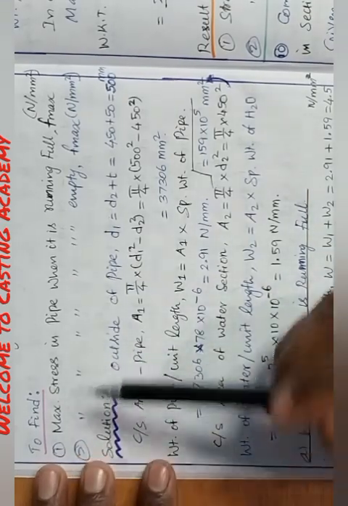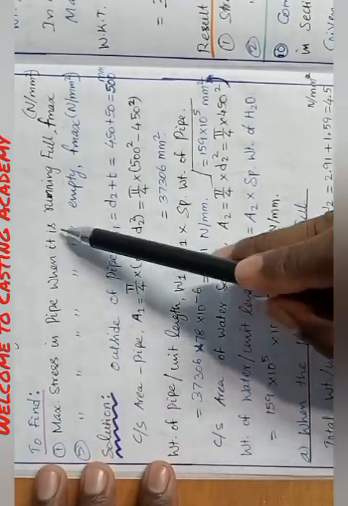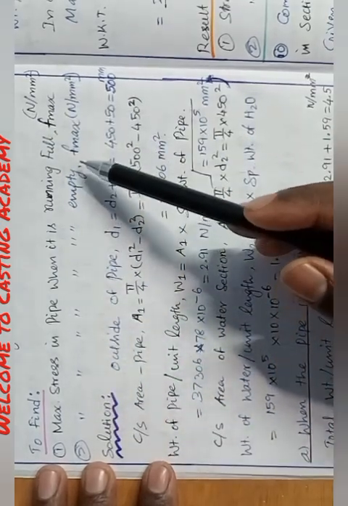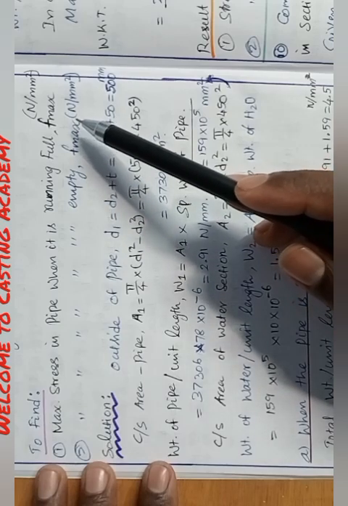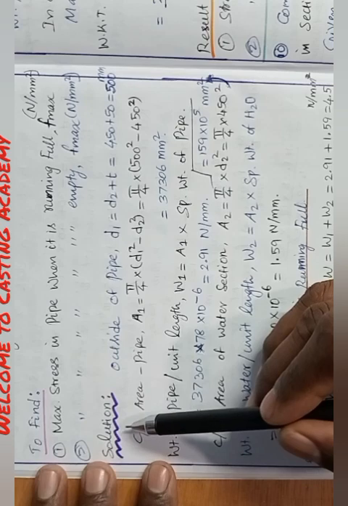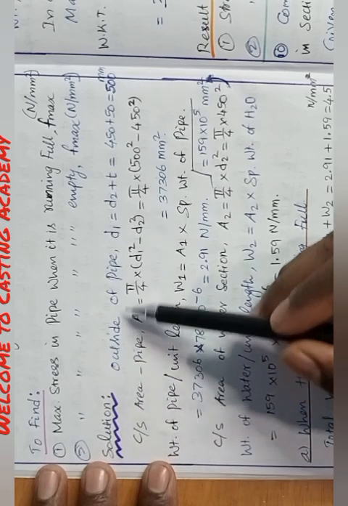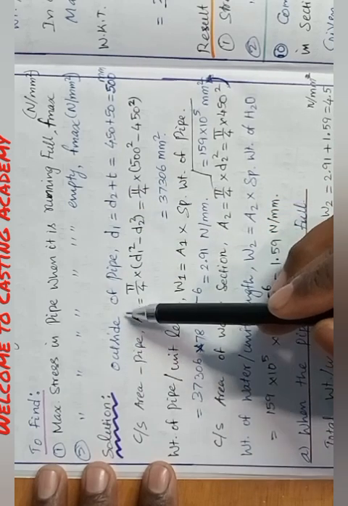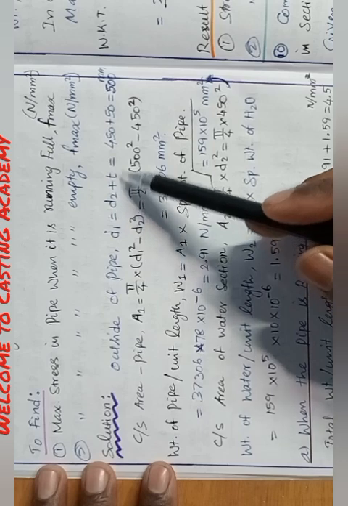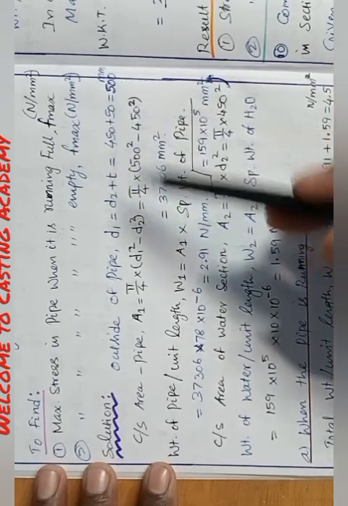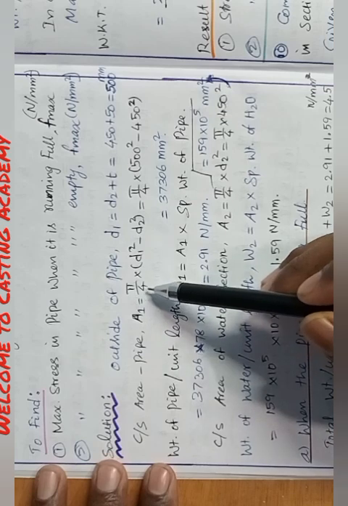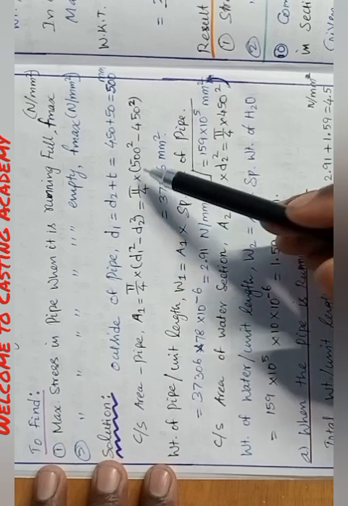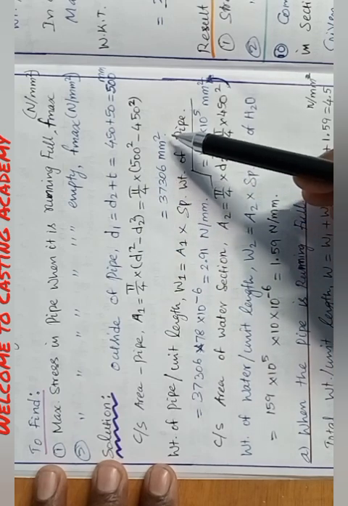So if we want to find the maximum stress in the pipe when it is running full, f max in newton per square mm, as well as in empty condition, f max equal to newton per square mm. So, solution: outside diameter of the pipe D1 equal to D2 plus T, that is 450 plus 50 equal to 500. Cross section area of the pipe A equal to pi by 4 into, this is hollow, so pi by 4 into D1 square minus D2 square, we got the answer of 37306 square mm.